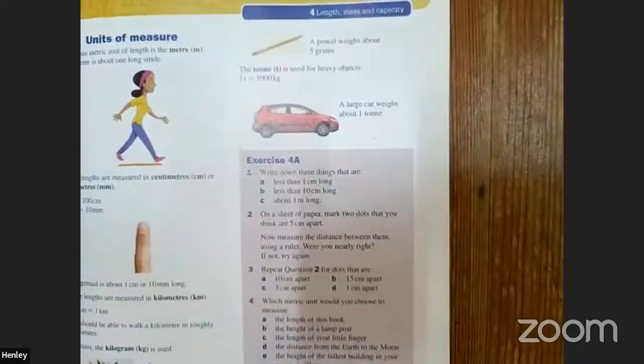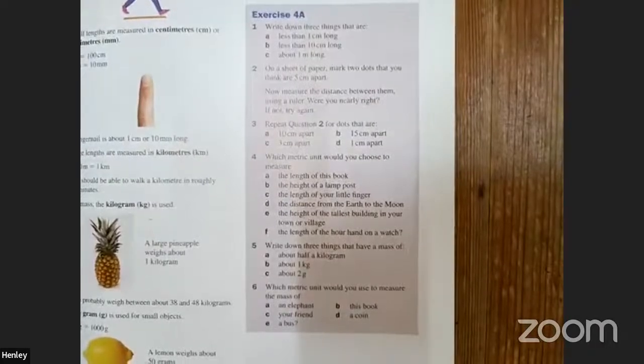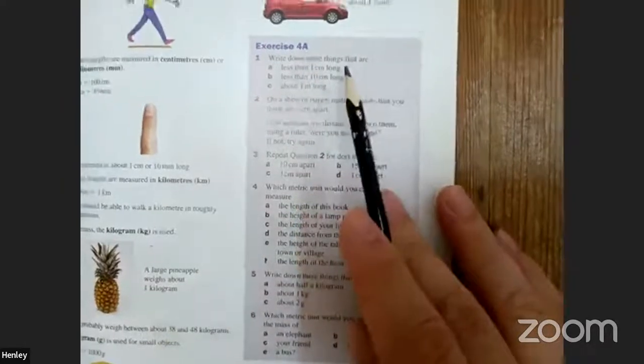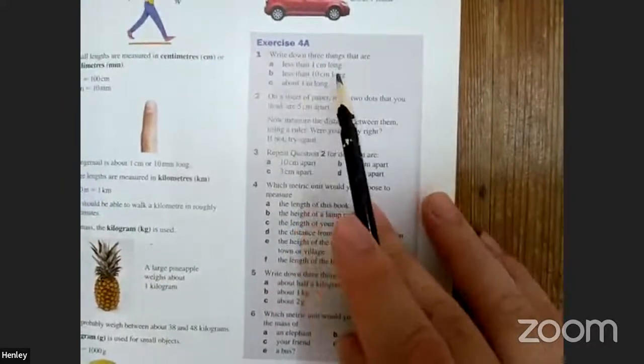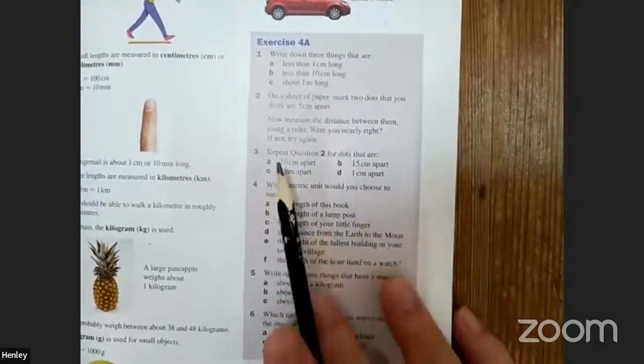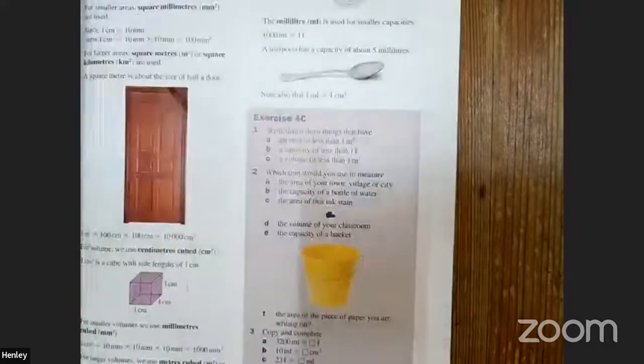Today you will be doing this exercise by yourself. You can screenshot this page from the book and try it. For example, write out 3 things that are less than 1 cm, less than 10 cm, or about 1 meter long. All these questions you can do by yourself. I think this is easy for today.